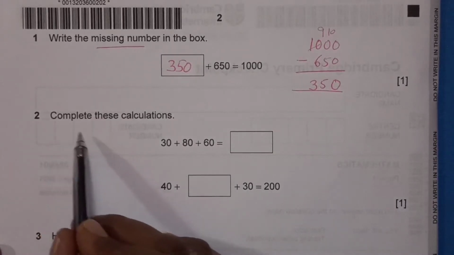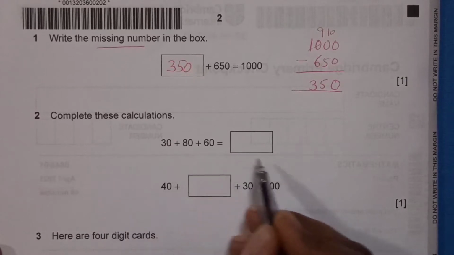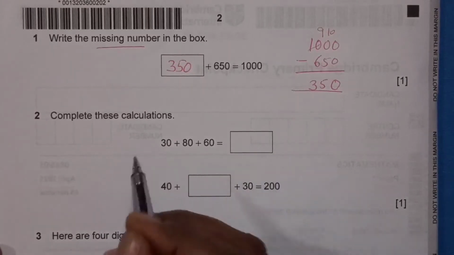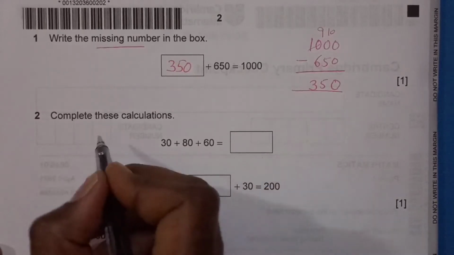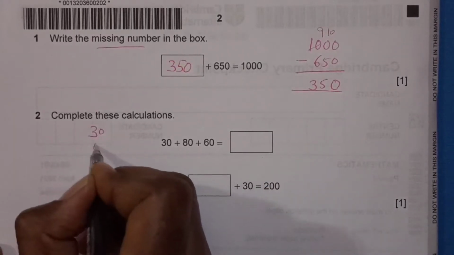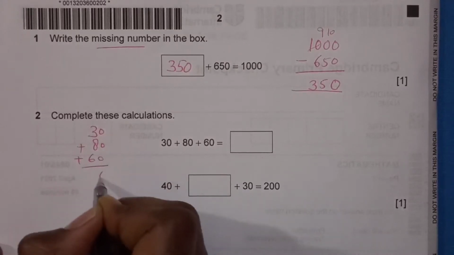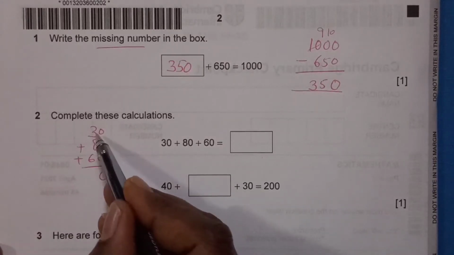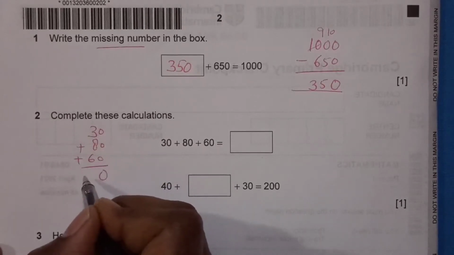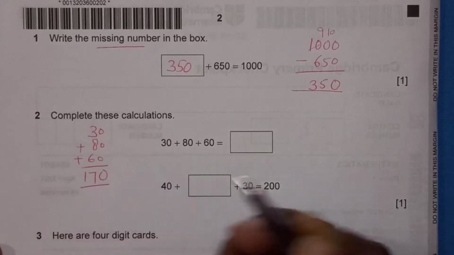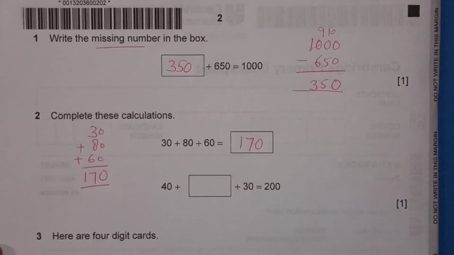Question number 2, complete these calculations. We have these three numbers here, then this box is empty, so we will add them and write down the answer. It is 30 plus 80 plus 60. So 0, 8 plus 3 is 11, 11 plus 6 is 17. So 170 we will write here.